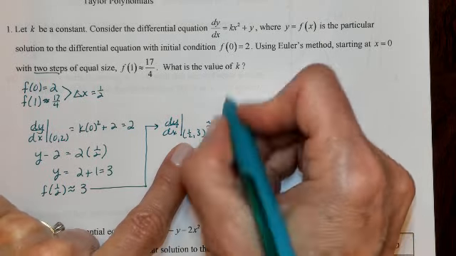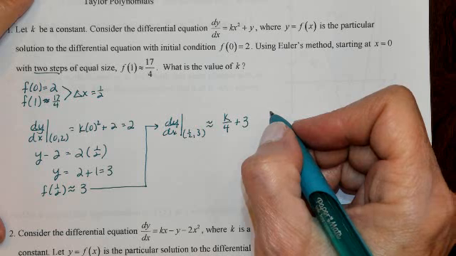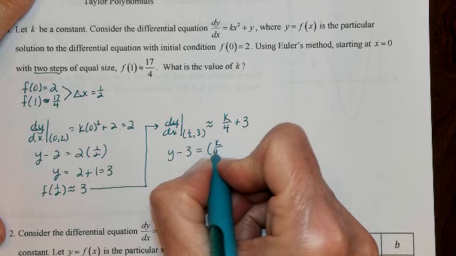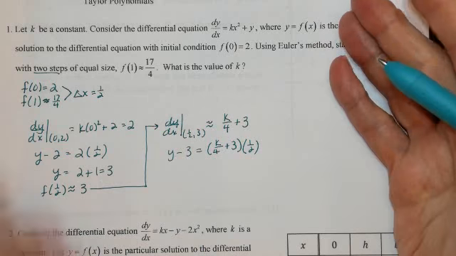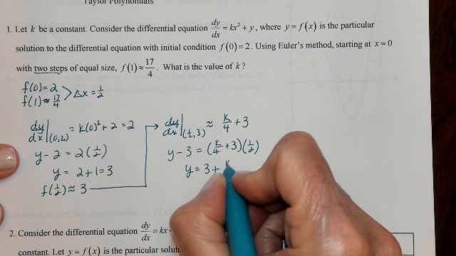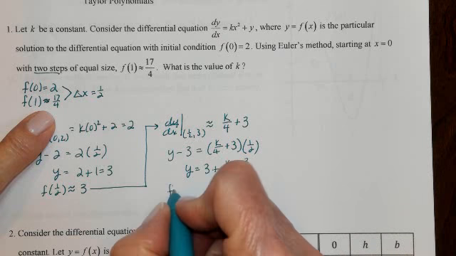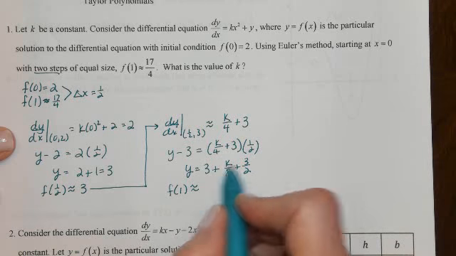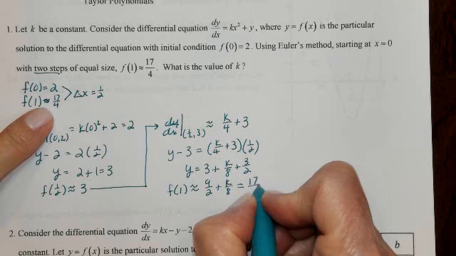So 1/2 goes in for x. That will give me k over 4 plus y is 3. So that is my dy dx. Y minus the y value is equal to the slope times x minus the x value, which is my delta x. So y will be 3 plus, I'm going to go ahead and distribute this through, k over 8 plus 3/2. And that is my f of 1, right? So f of 1 is approximately equal to 3 plus 3/2, I can go ahead and add that together. This would be 9/2 plus k over 8, and they tell me that that is equal to 17/4.